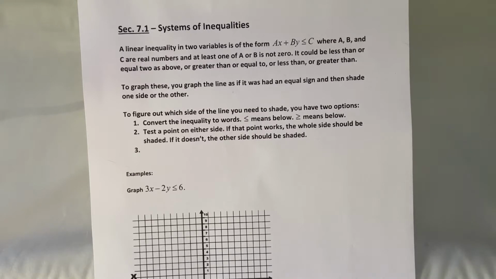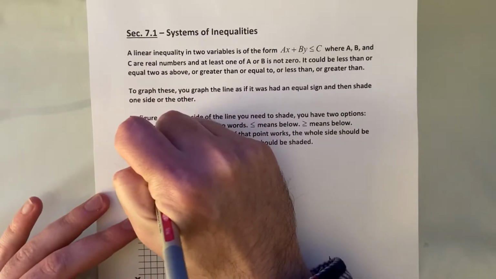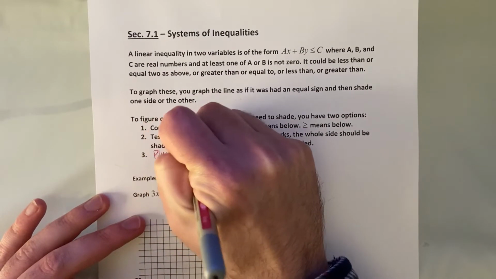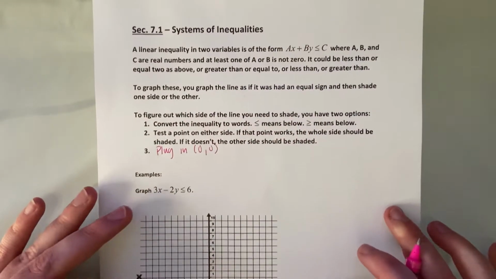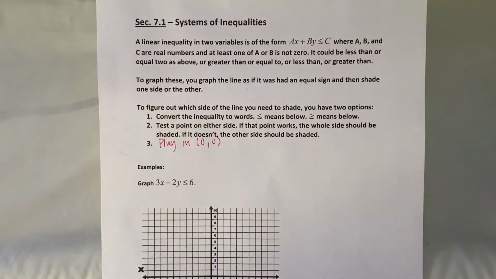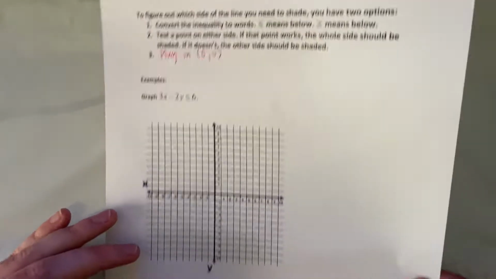And we can test points on either side to see if that side should be shaded, or you can use the concept of what's greater than or less than. Of course, the easiest point to plug in is 0, 0, because 0 is the easiest number to plug in.